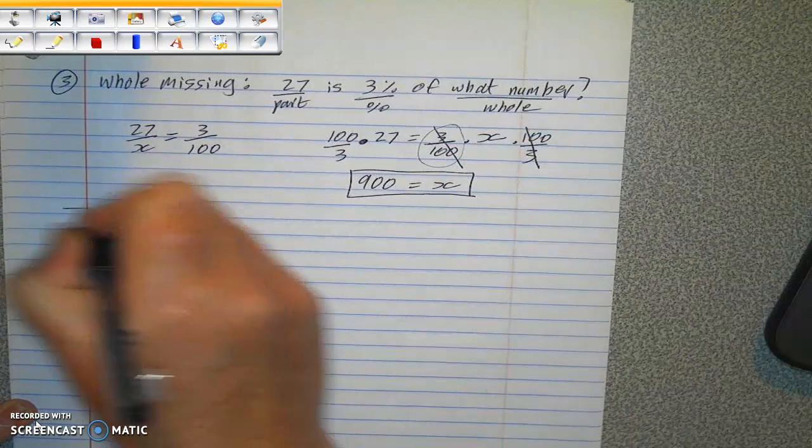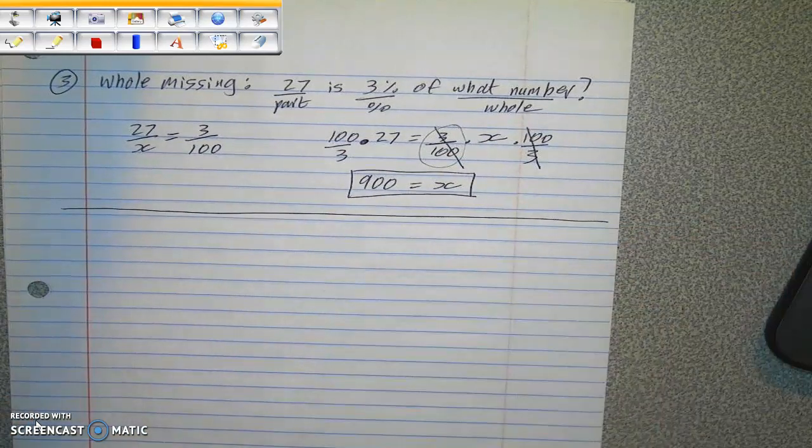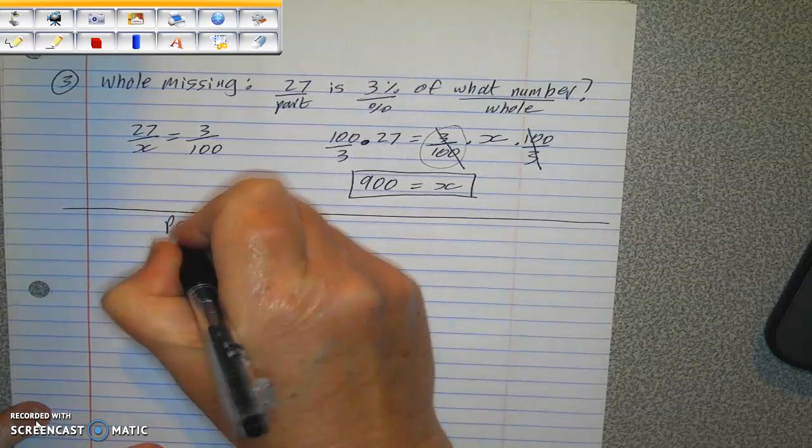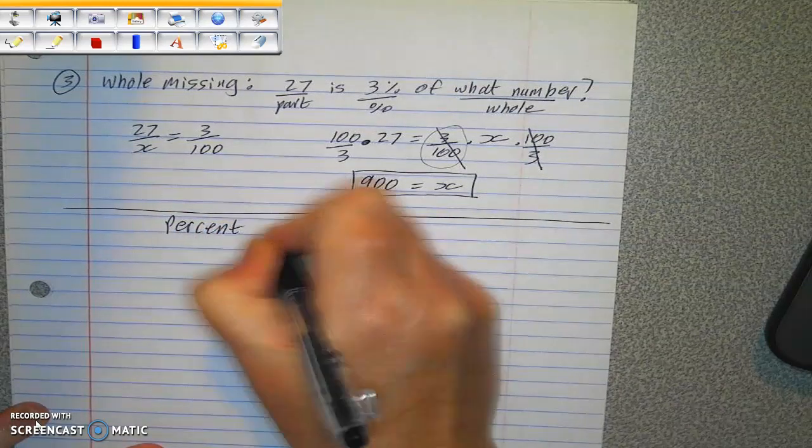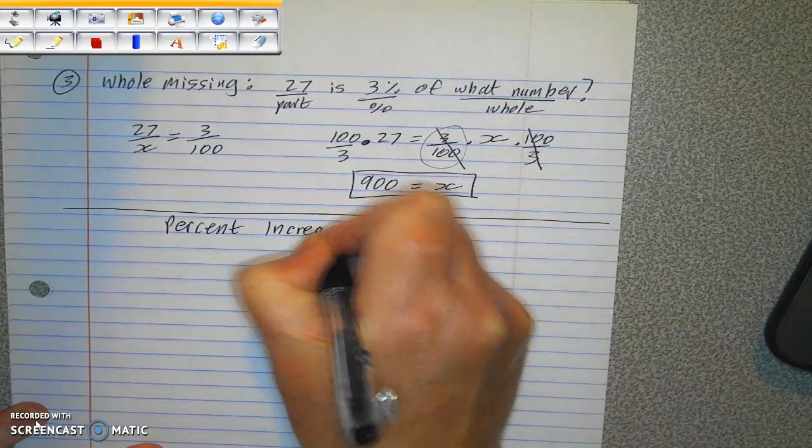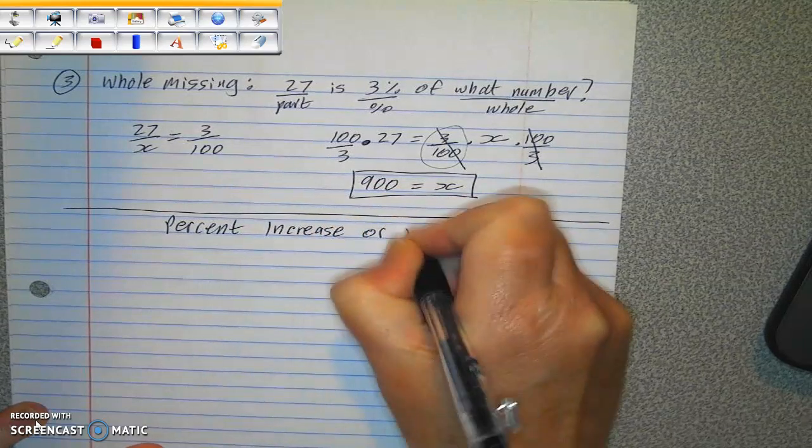Okay, so that reviews percents. What we're going to do today is continue on with our work on percents by exploring something called percent increase or decrease.